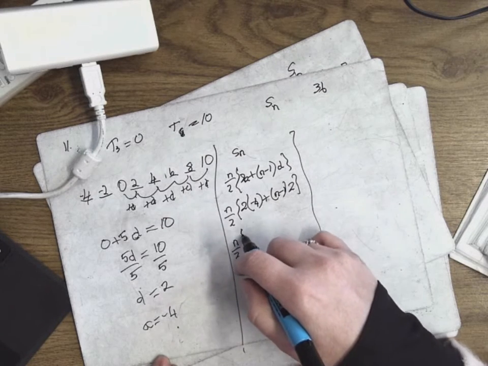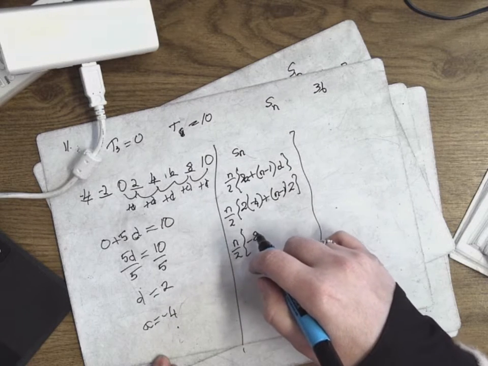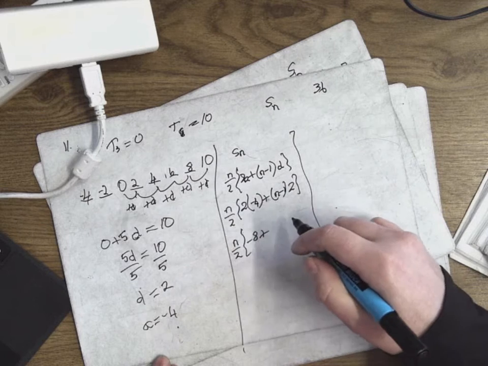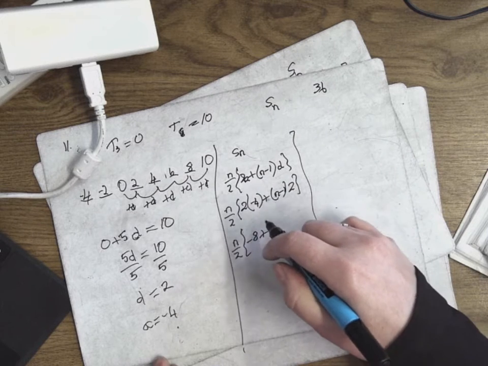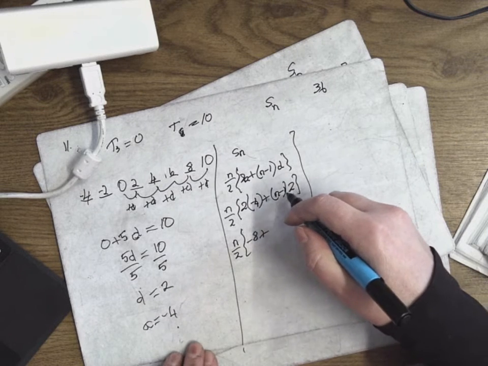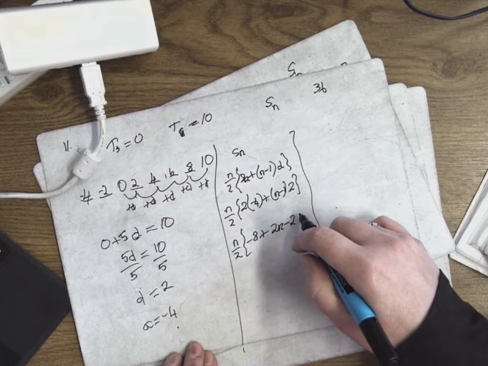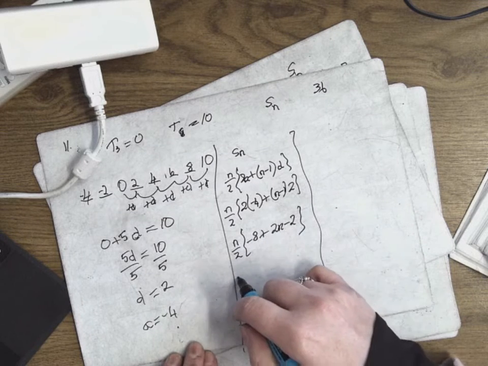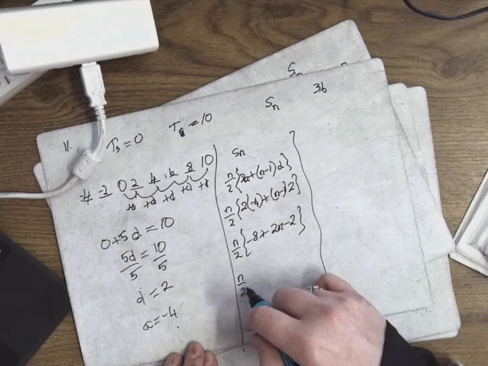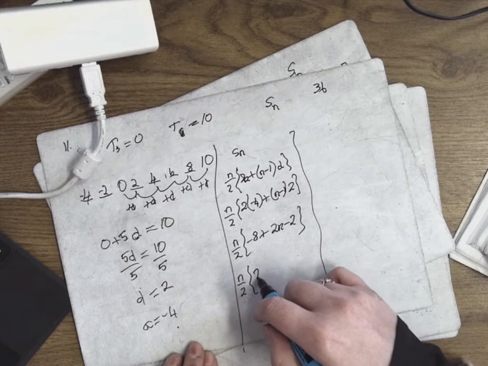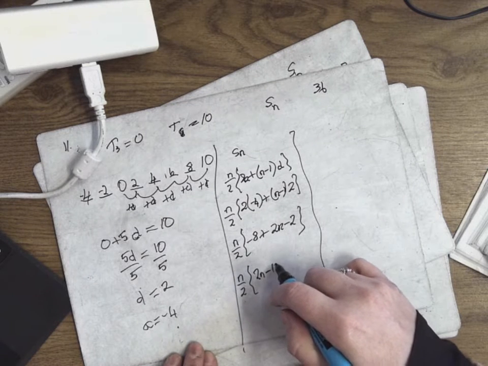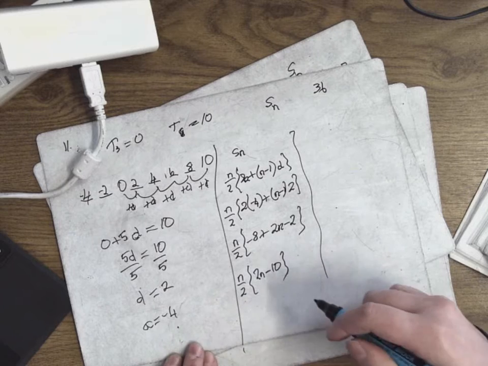So 2 times minus 4 is minus 8. This means multiply into the bracket by 2. So I normally put the 2 in front, but I'm just going to multiply. 2 by n is 2n. 2 by minus 1 is minus 2. Okay, so that's n over 2 into 2n minus 10. Okay, so that's my Sn.